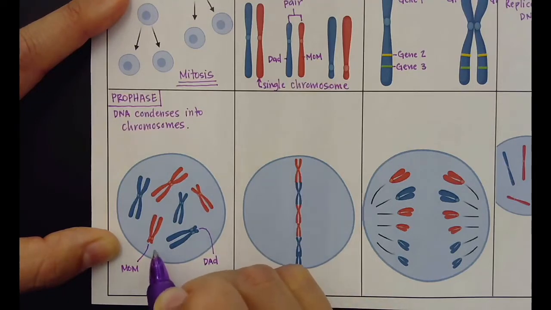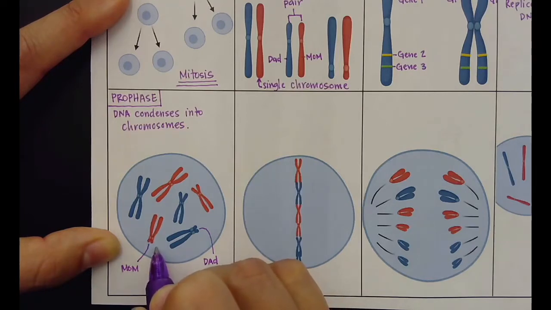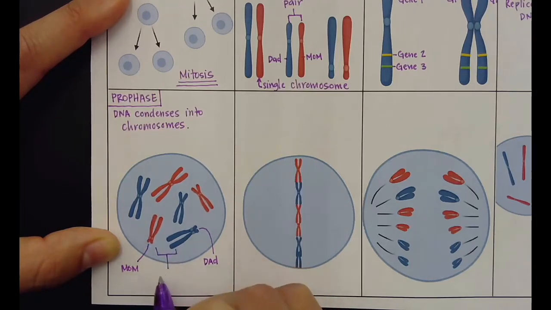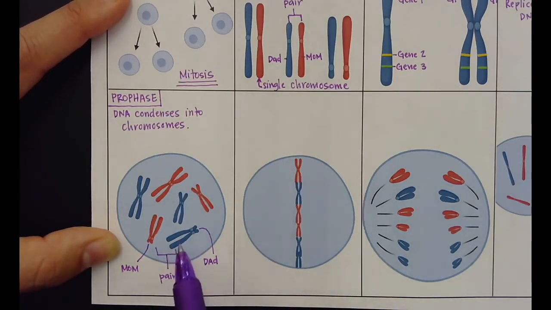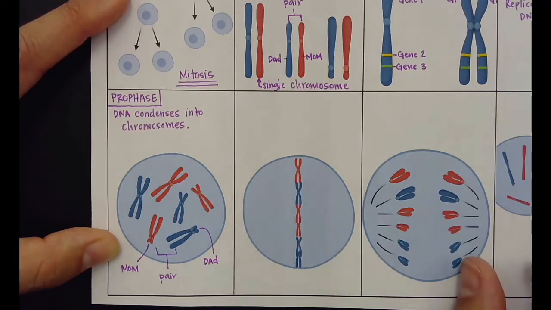And this is a pair of chromosomes. So we have 3 pairs. This is one pair, this is another pair, this is another pair. We've got 3 pairs for a total of 6 chromosomes in this cell.